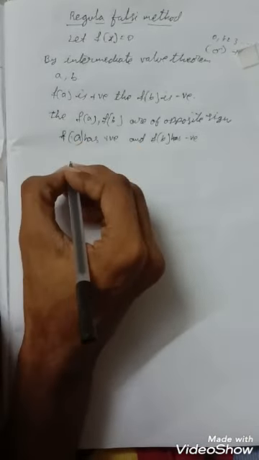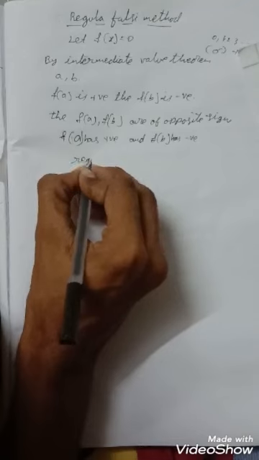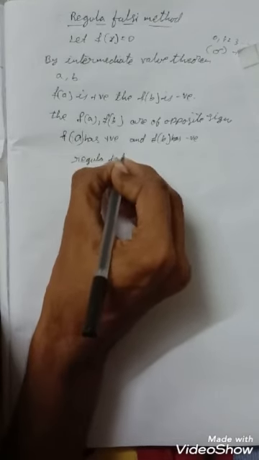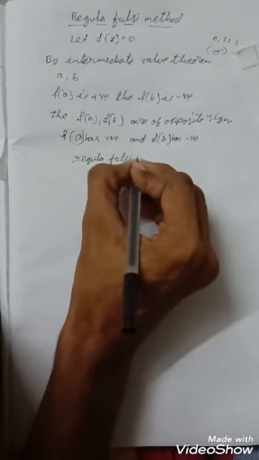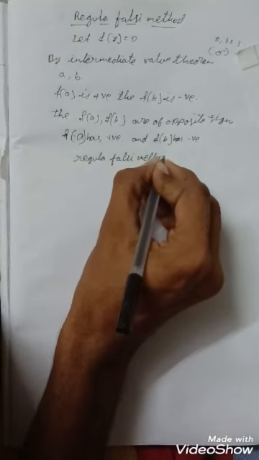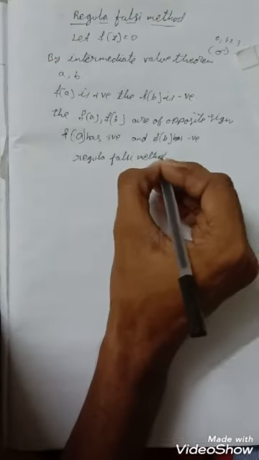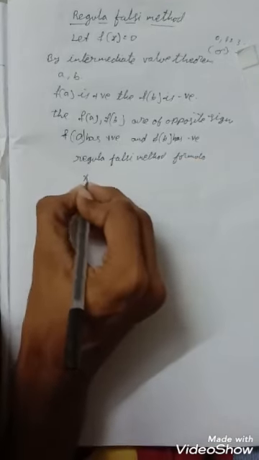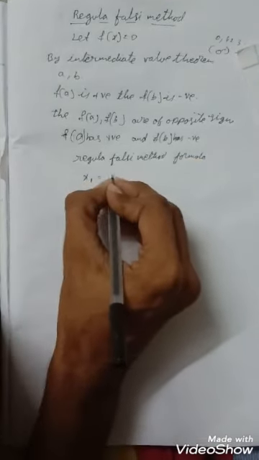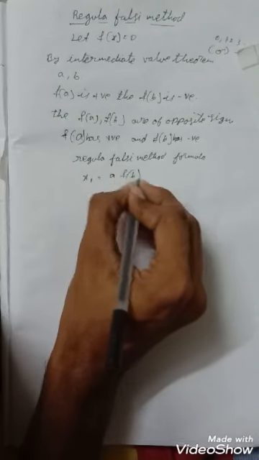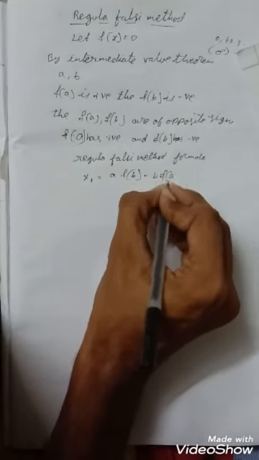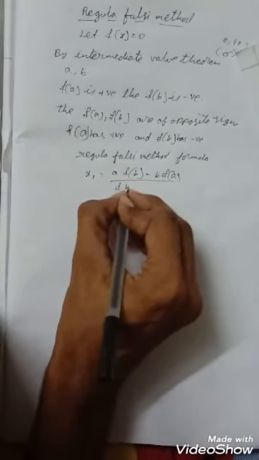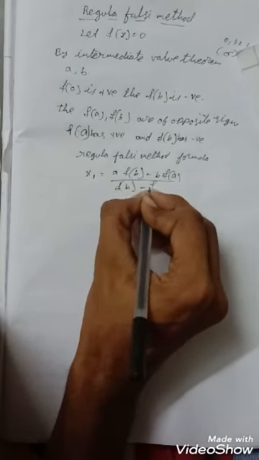Then by the regular falsi method formula, the first approximation x1 is equal to a into f of b minus b into f of a, by f of b minus f of a.